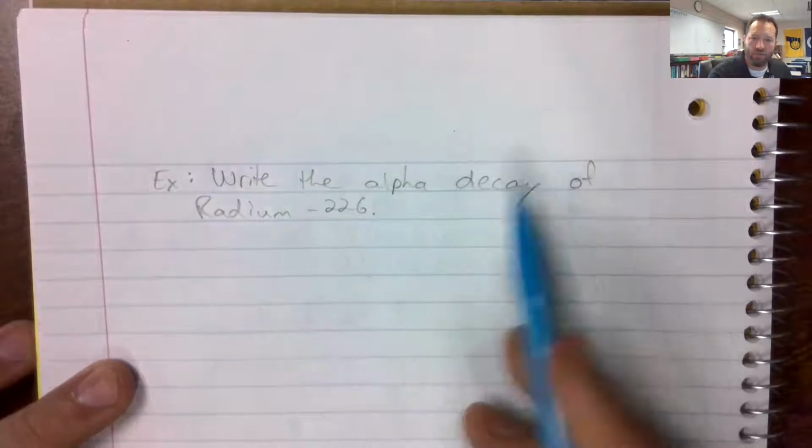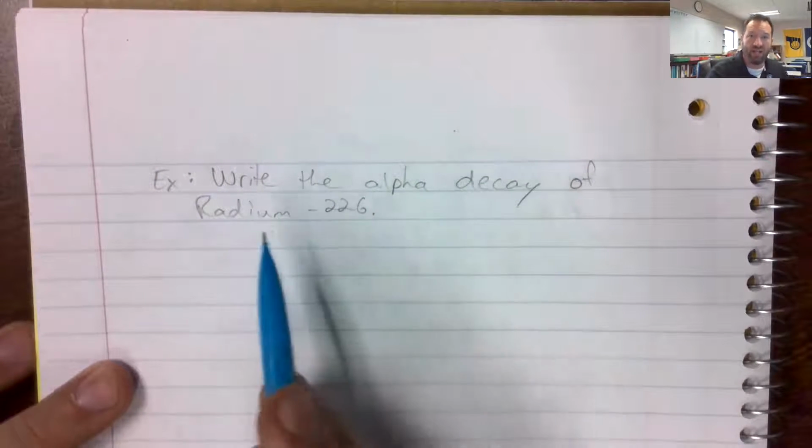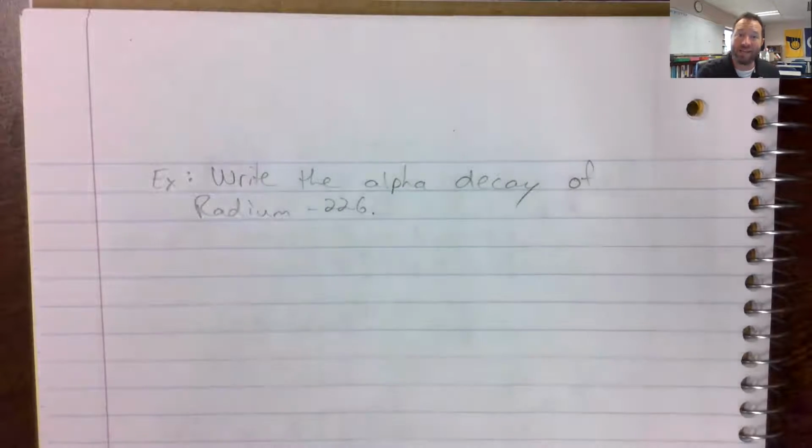Right, the alpha decay of radium-226. And I'll be honest with you, this is what a lot of the test looks like. It's problems just like this. So there's a question, you're going to see some homework tonight. You'll see it on future homeworks. Again, this is a lot of what the test is going to look like.